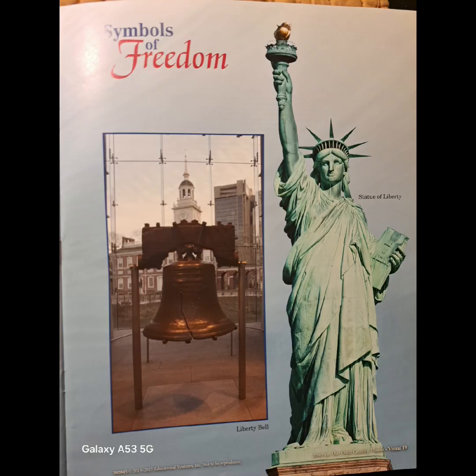You see this little tiny man I'm putting at the bottom? That's about how tall a person is compared to the Statue of Liberty.